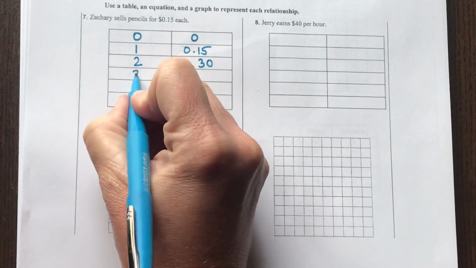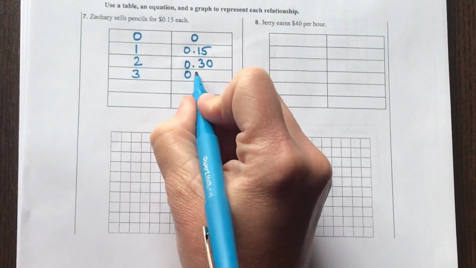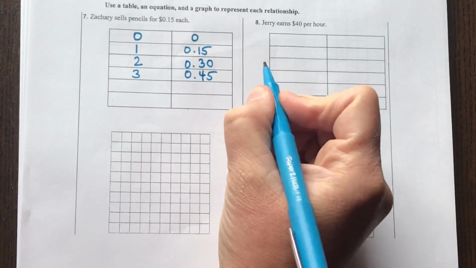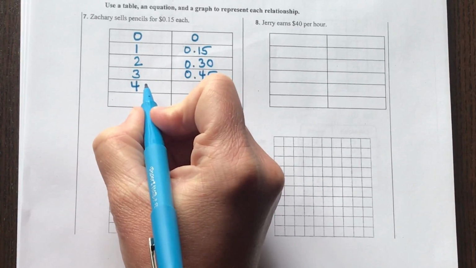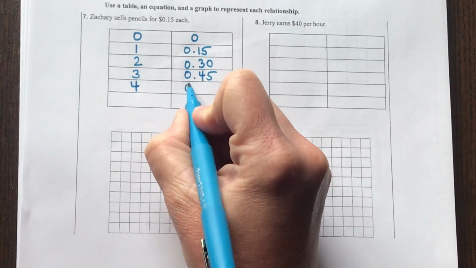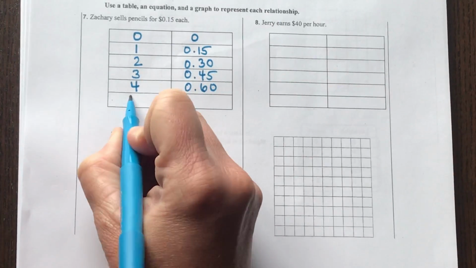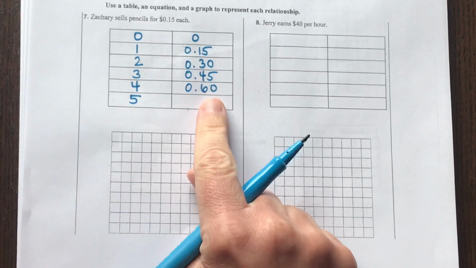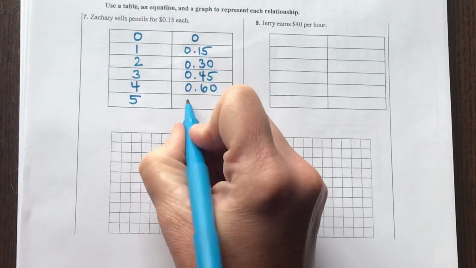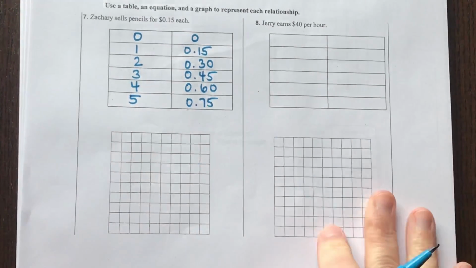If he sells three pencils, he'll get another 15 cents, so that'll be 45 cents. If he sells four pencils, another 15 cents would make 60 cents. And then if he sells five pencils, if we add another 15 cents onto this, we'll get 75 cents.